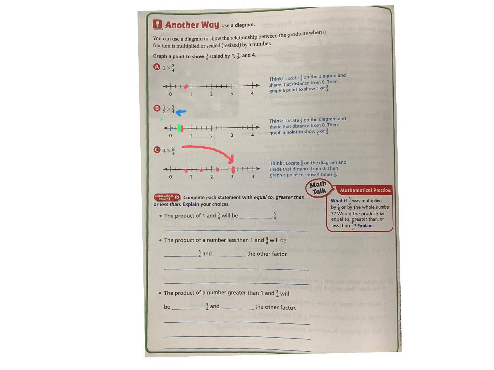1/2 times 3/4 ends up right there at the green, and 1 times 3/4 ends up right there. And now we can use these models to complete these statements. Complete each statement with equal to, greater than, or less than, and explain your choices.